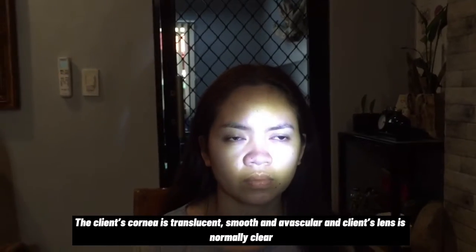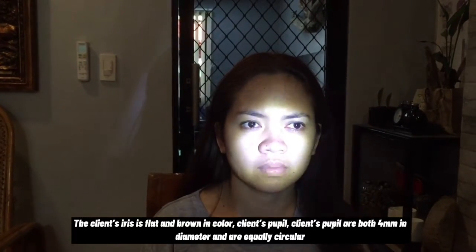Inspect the iris and pupil. Inspect the shape and color of the iris and the size and shape of the pupil. Test pupillary reaction to light. Test for direct response by darkening the room and asking the client to focus on a distant object. To test the direct pupil reaction, shine a light obliquely into the pupil while the client focuses on an object in the distance.